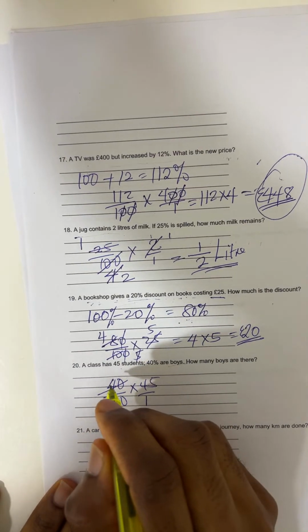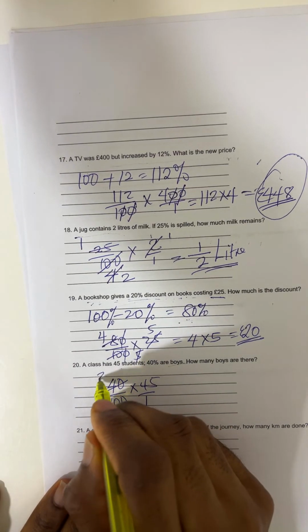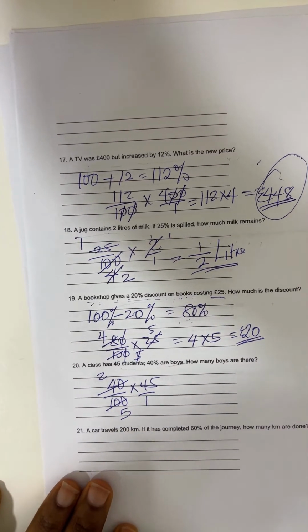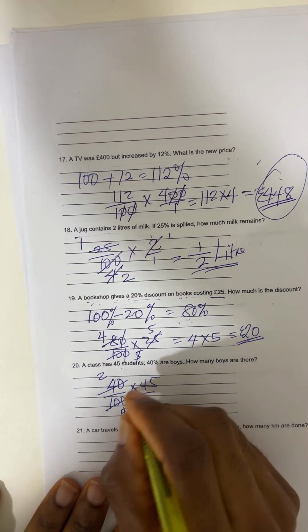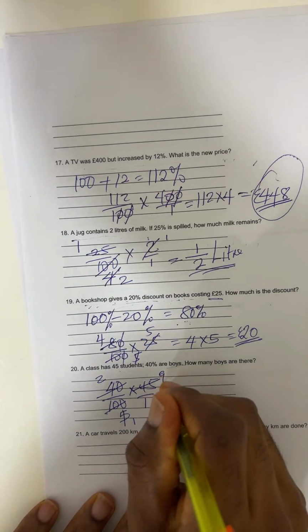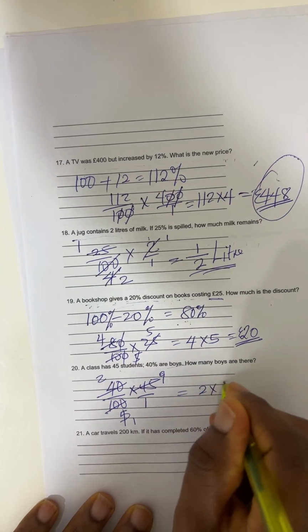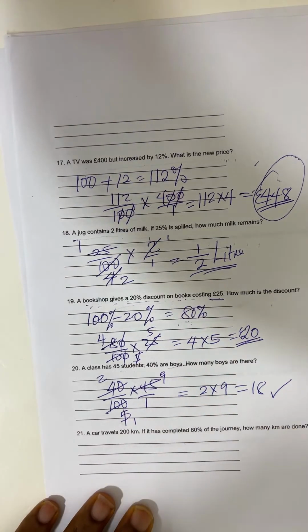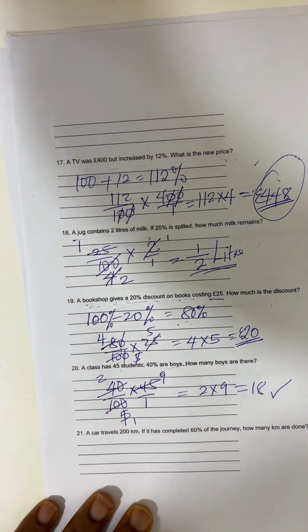Okay? So what do you have? 40, if you divide by 20, you have 2. If you divide 100 by 20, you have 5, right? So 5 divides 45. If you divide 45 by 5, you have 9. So we have 2 times 9, and 2 times 9 is 18. You got it well.